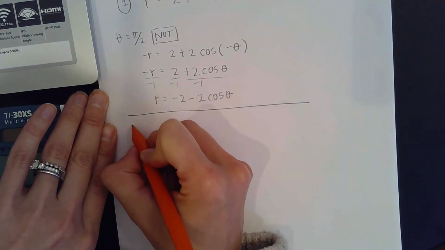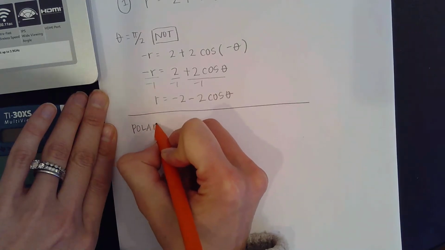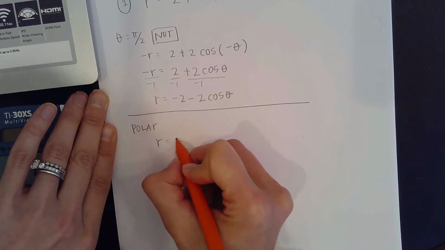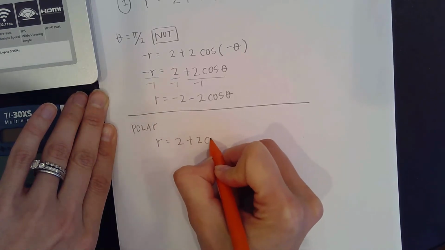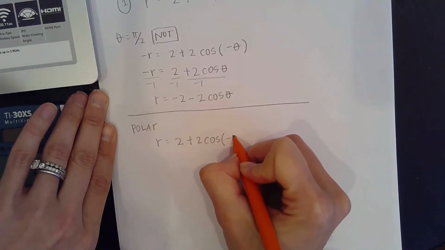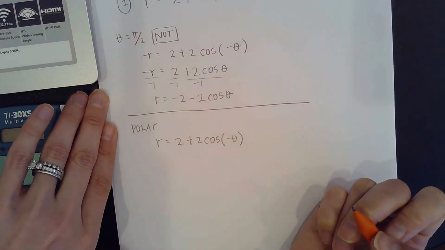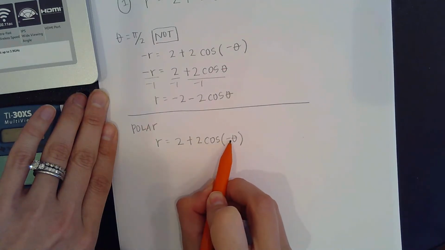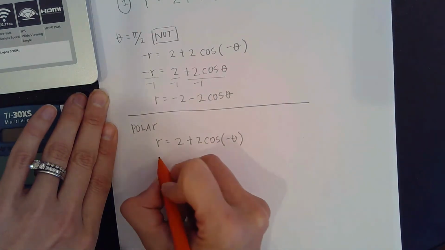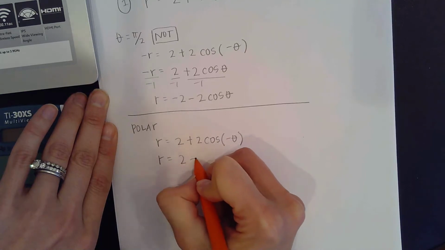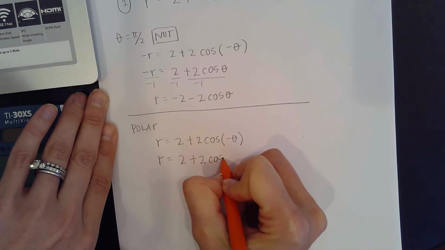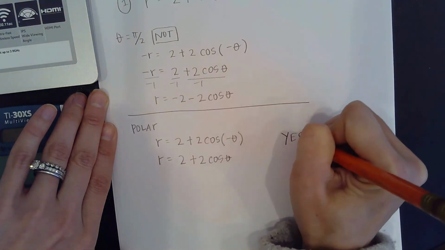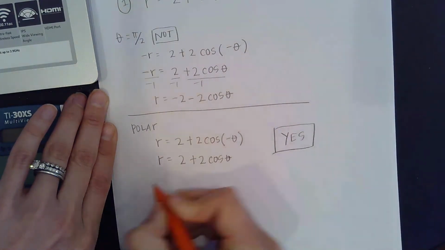Alright, so let's look at polar. So polar, what am I going to do for polar? I'm going to replace the theta with a negative theta. And right here, cosine is an even function, so when I plug in a negative, I'm going to get the same answer. So it's going to be r equals 2 plus 2 cosine of theta. So this is going to be a yes here. So it's going to have polar symmetry.